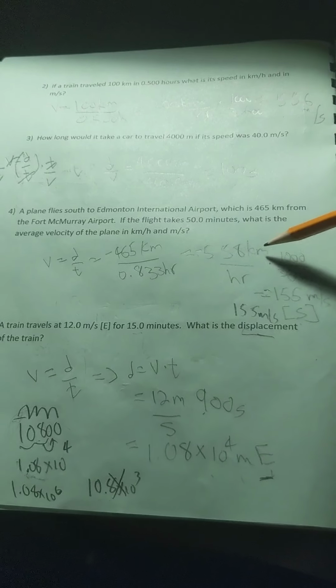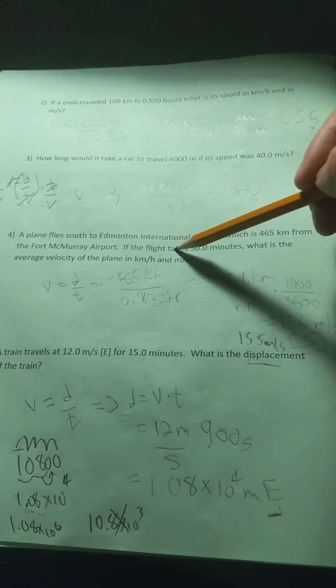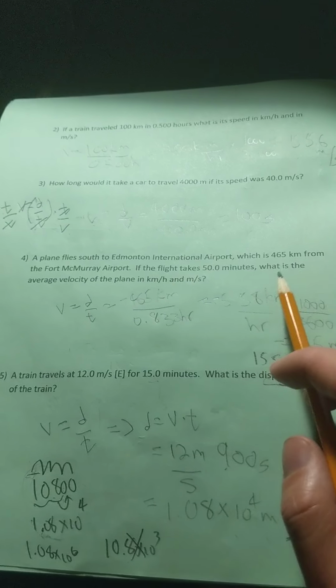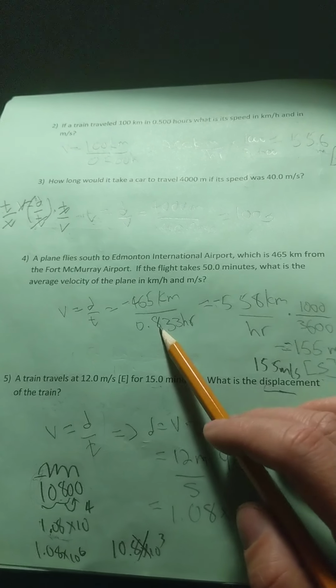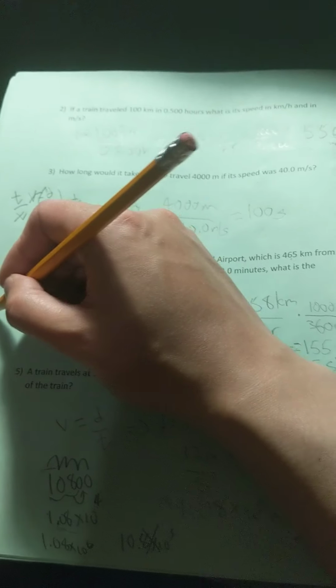This example here has us dealing with a negative direction, right? Because it's going south, we've got to take this 465 and make it negative. We're going to divide this by 0.833 hours, and that's because of 50 minutes.